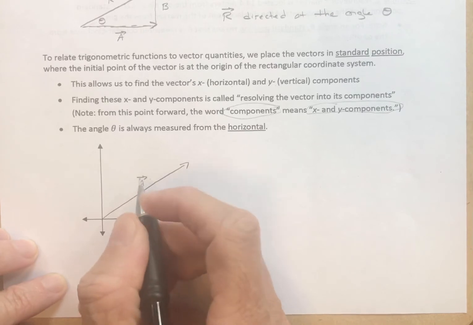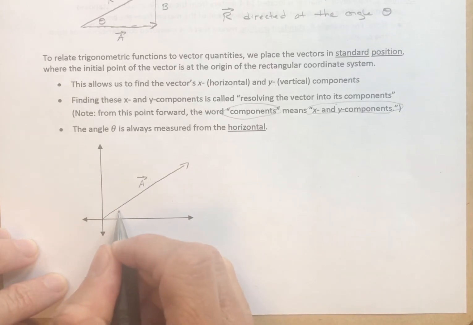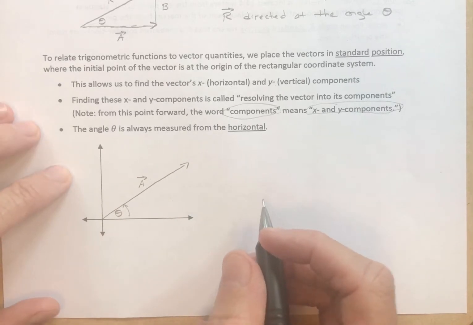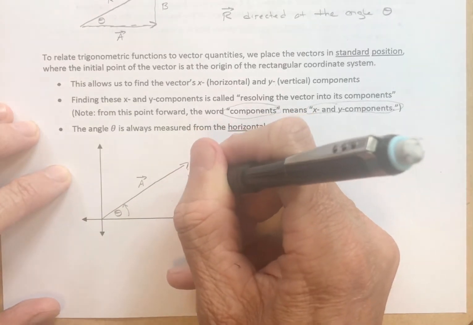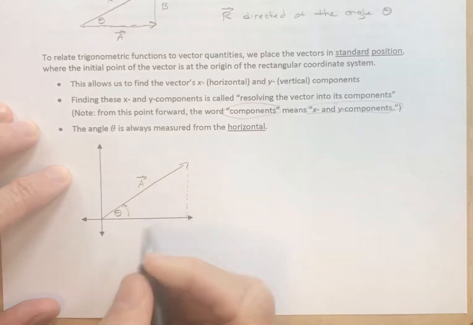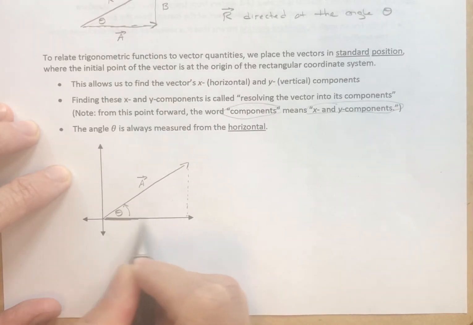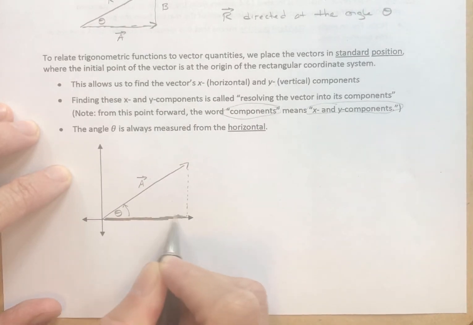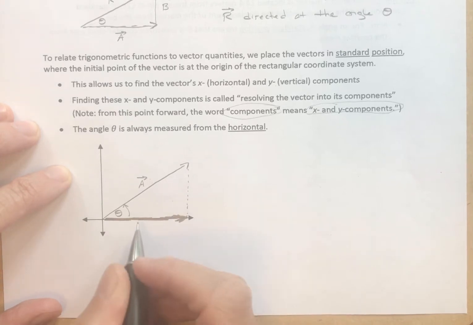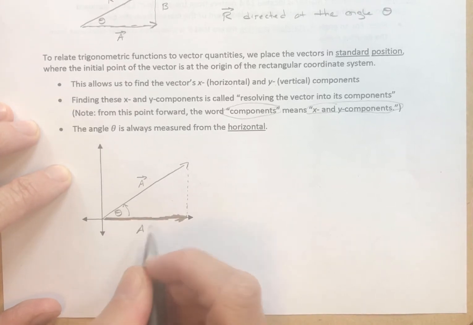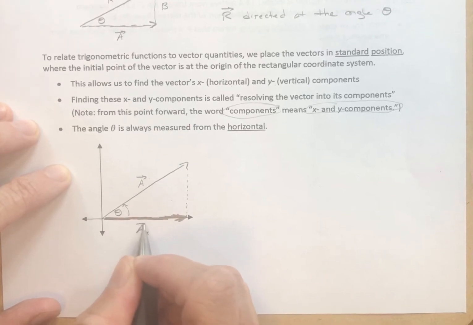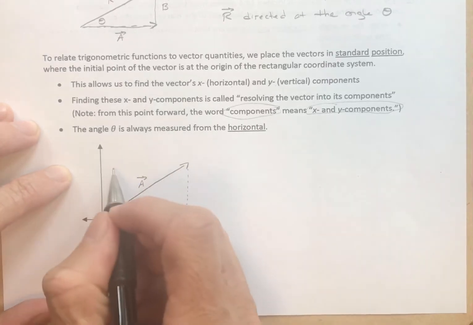There's vector A. And here is theta, measured from the horizontal. And if I drop down to here, then this vector, and I'll bold it so you can see it, is its x component, vector A sub x.